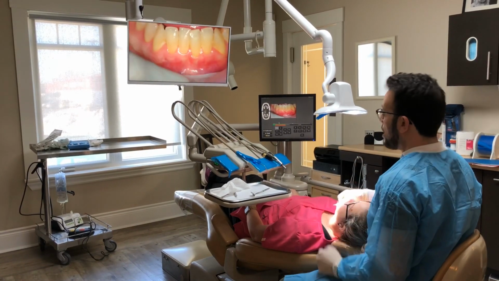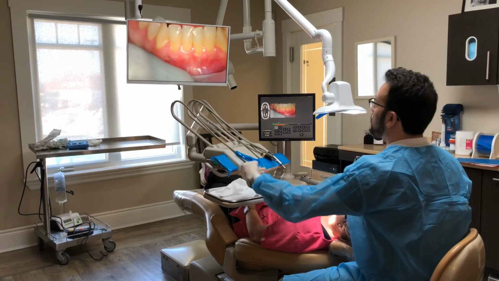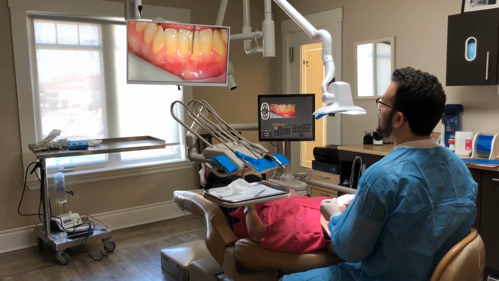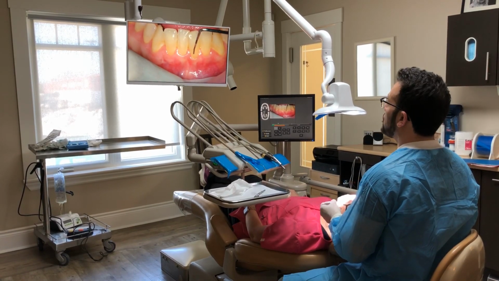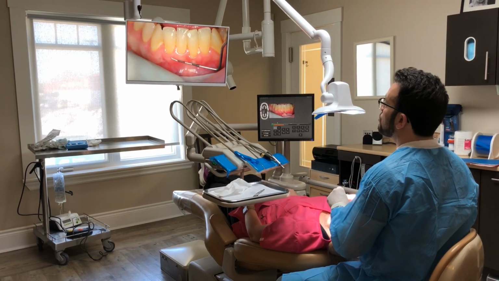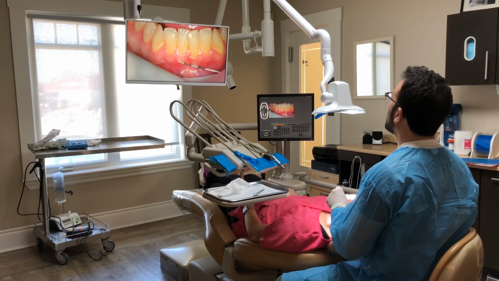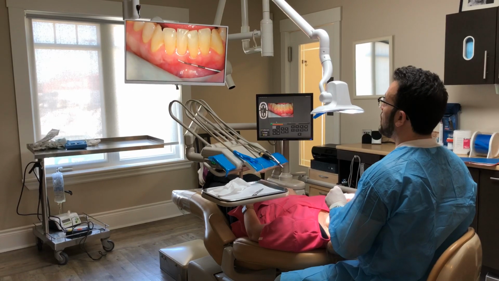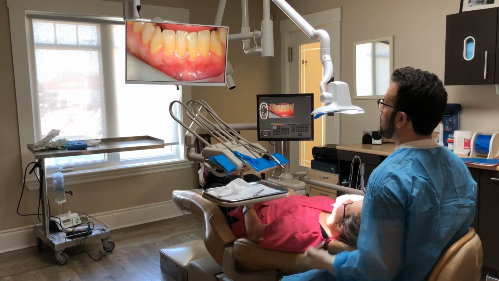self-autofocus function. If I want to record, for example, to show this issue where there's a recession and lack of attached gingiva, I can hit the record button and I can record a video showing the patient the problematic area. So instead of just showing her a photo, I can take a 5-second video in the imaging software and discuss it with the patient.